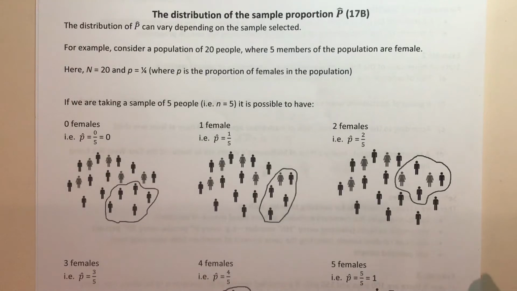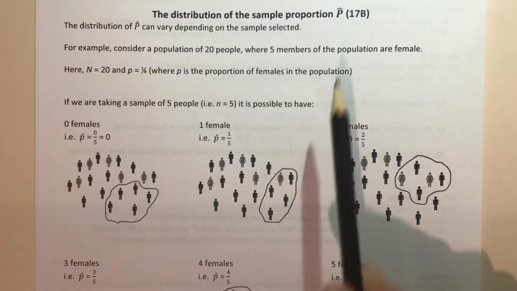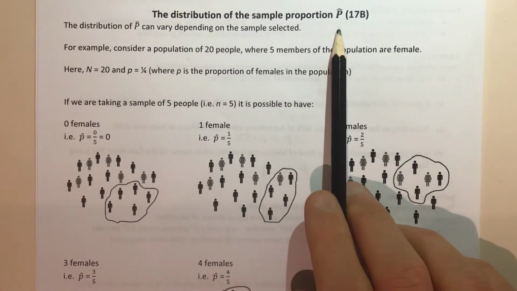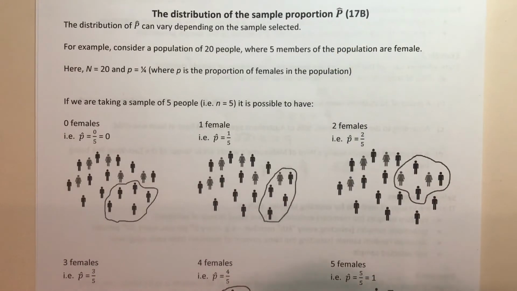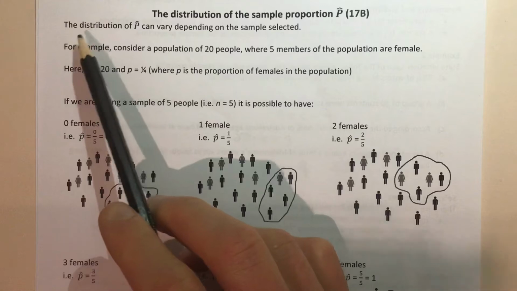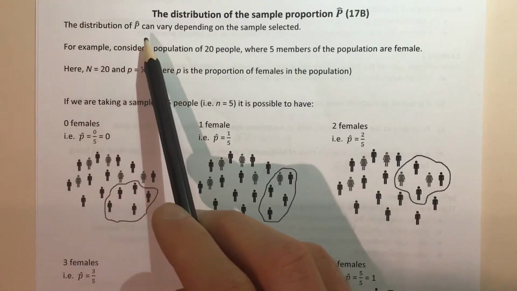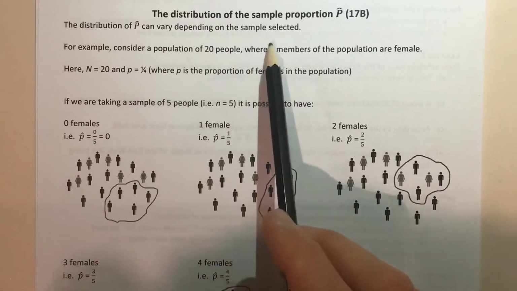Hey again, method students. In this video, we're going to start to look at the distribution of the sample proportion. So really thinking of this p hat value, which is the proportion of a sample that have some certain trait, as actually being a variable, meaning that it's something that can change. So we have to define p hat, or the distribution of p hat, as something that can vary depending on the sample that's selected.